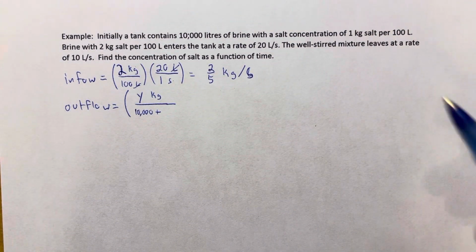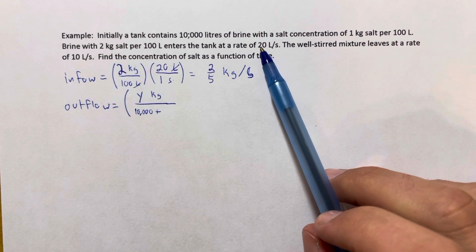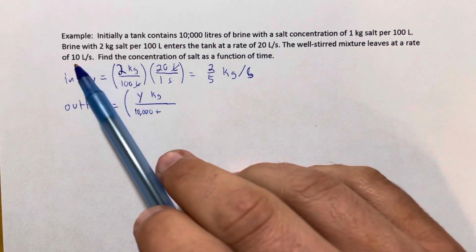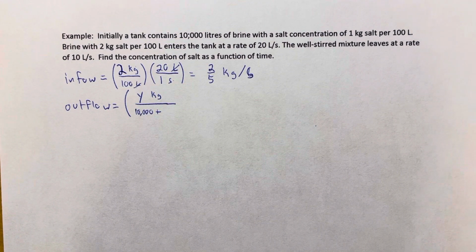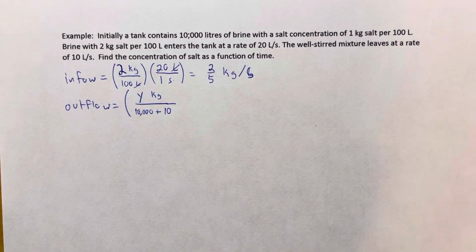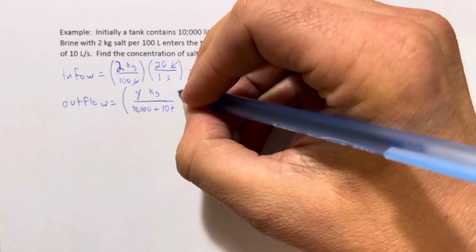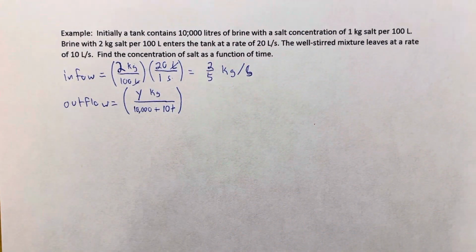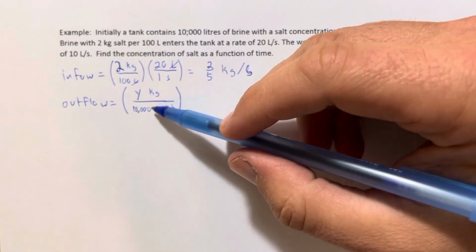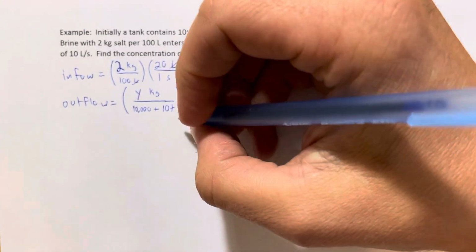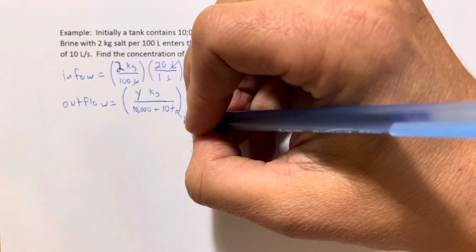But by how much? Well, if we have brine flowing in at 20 liters per second, but then flowing out at 10 liters per second, then the actual increase each second of brine in the tank is going to be 20 minus 10, which is 10, for each second that passes, which is what our variable t represents. Okay, so our denominator here is a little bit more complicated as well. It's not just a constant, it's a linear function because we have a volume of water that's changing over time. Now the units here would be liters.